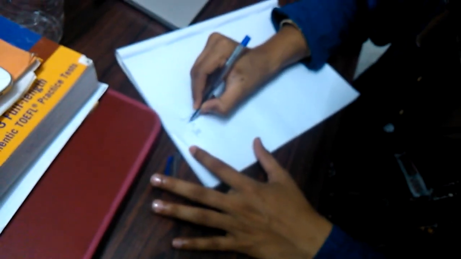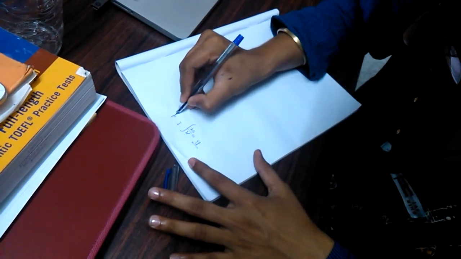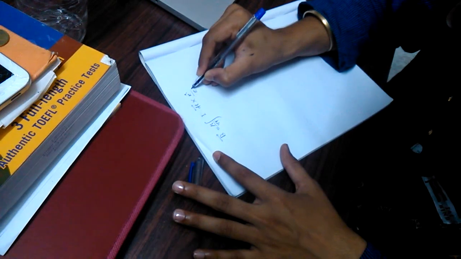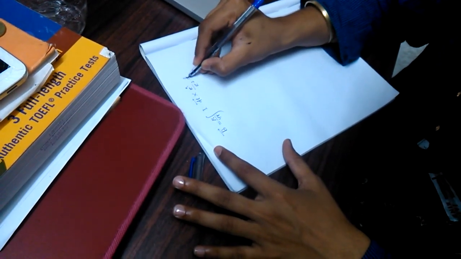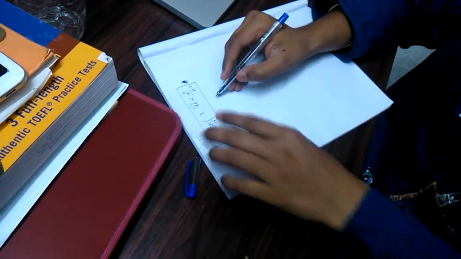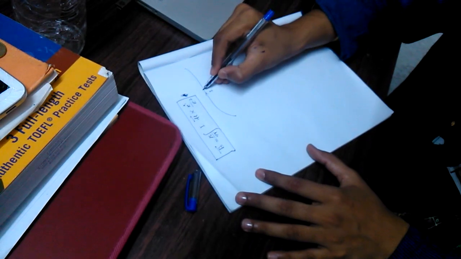So we had the expression for magnetic field from Biot-Savart as mu naught by 4 pi integration of I dl cross r cap upon r square. This was for a single current where current I is flowing in the direction of dl.